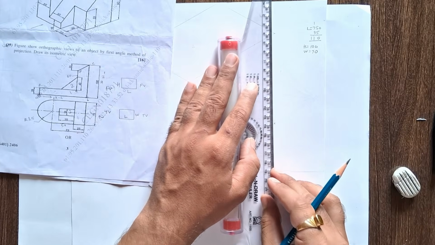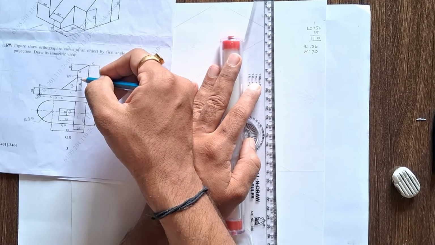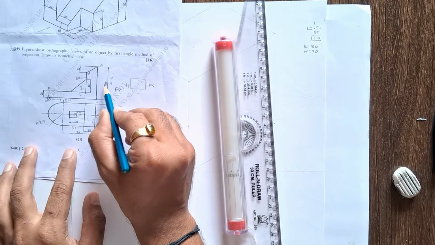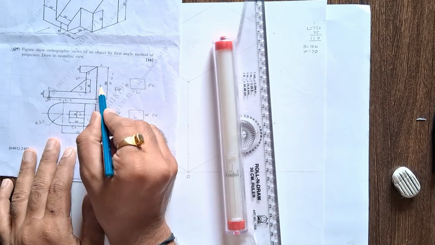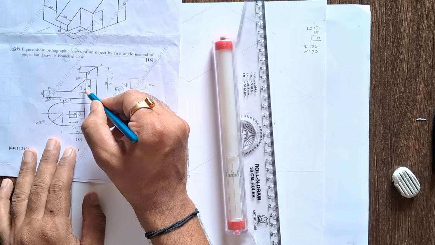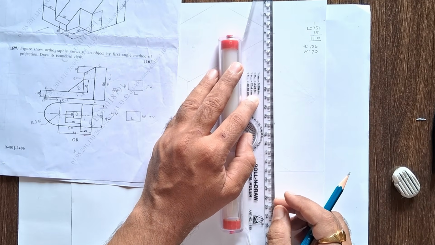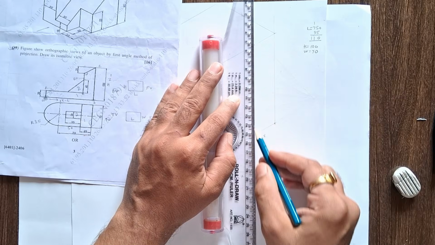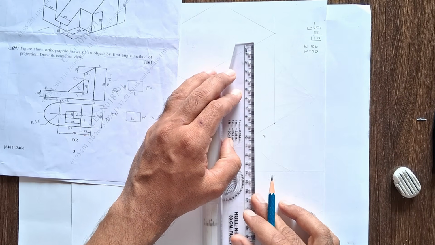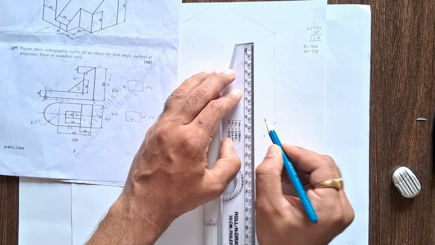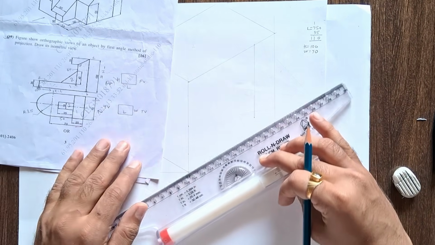So from this point, you can directly draw the vertical line. The total distance is 100 minus 20. So 80 mm is the vertical distance. So mark an 80 mm distance along this. This is the 80 mm distance.